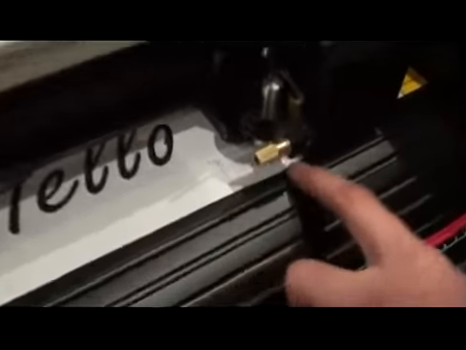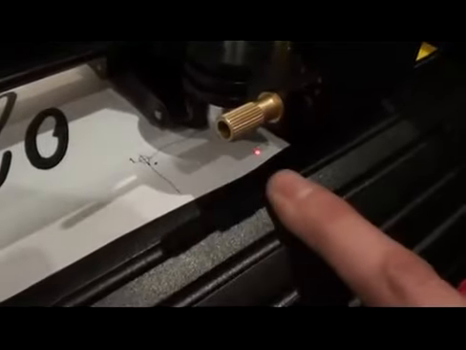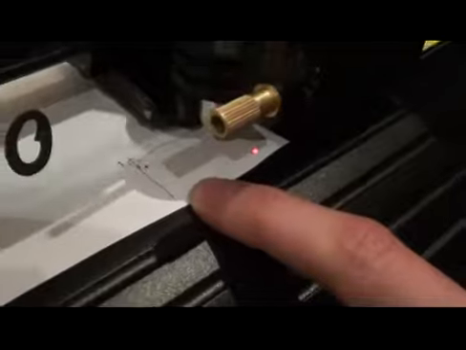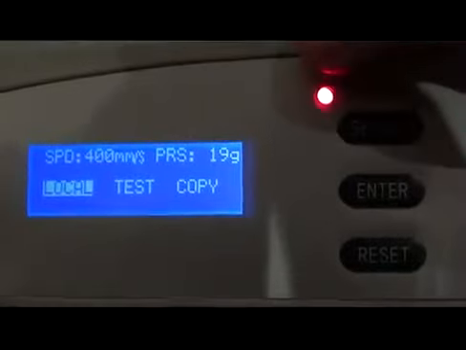So as long as the optical eye is within the bottom right of number 1, that should be fine. It doesn't have to be on the paper itself. On the interface, select current, then enter.